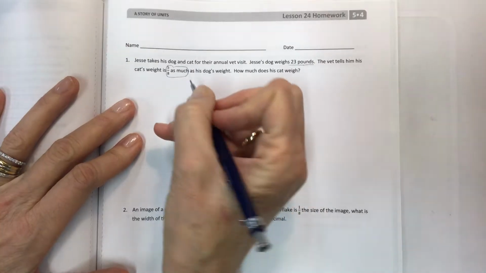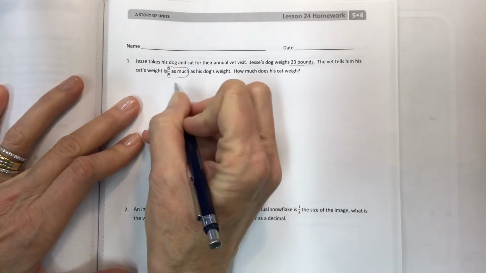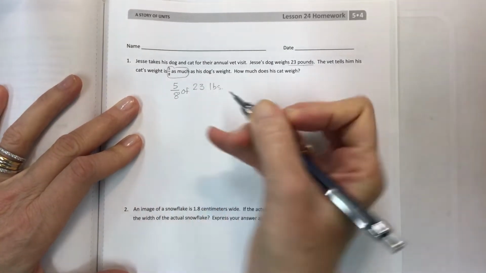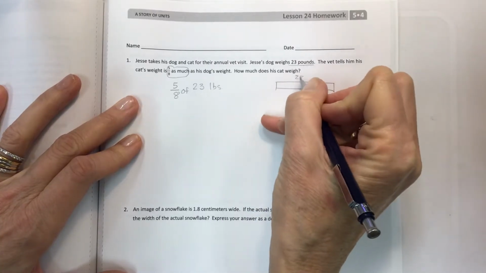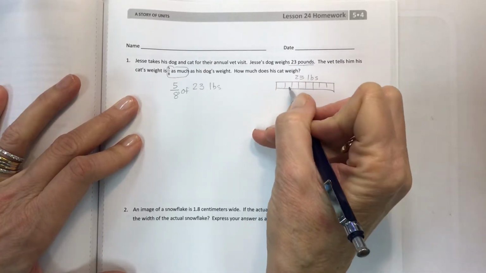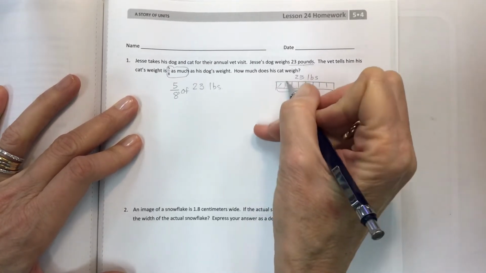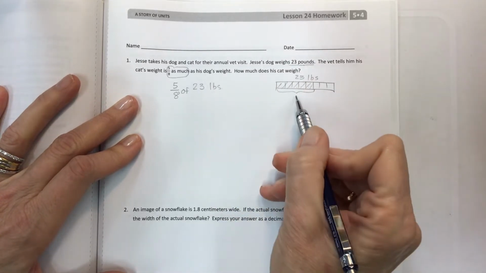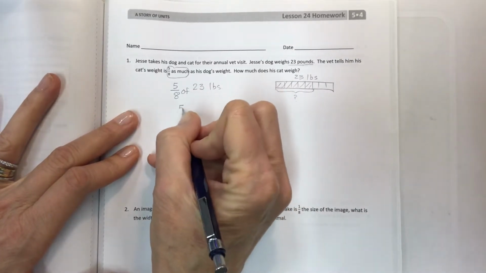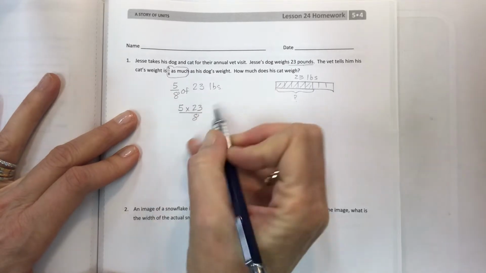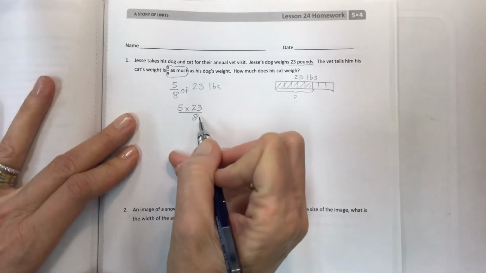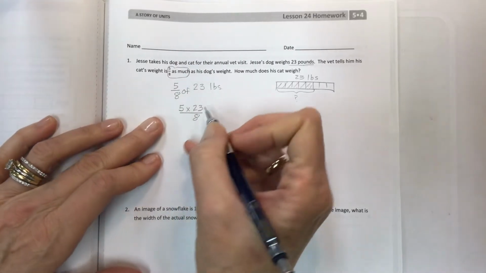At this point, I tend to go straight for the fraction of a number because they're telling us it's 5/8 of 23 pounds. You could also do 23 pounds into 8 pieces. And then you're looking at 1, 2, 3, 4, 5 of them. And so we're trying to figure out this piece, okay? So setting this up, 5 times 23 over 8. And you can move anything around if it helps you and or just leave it like it is if it doesn't help you.